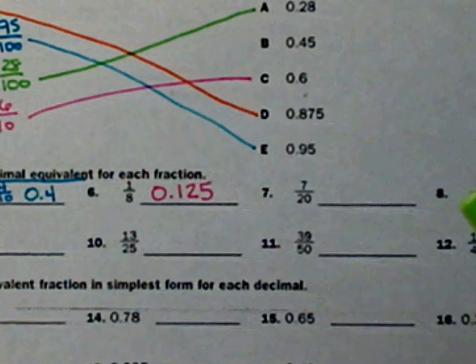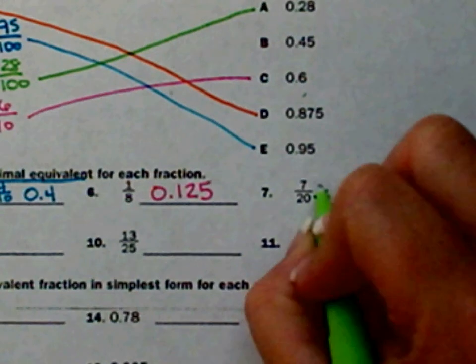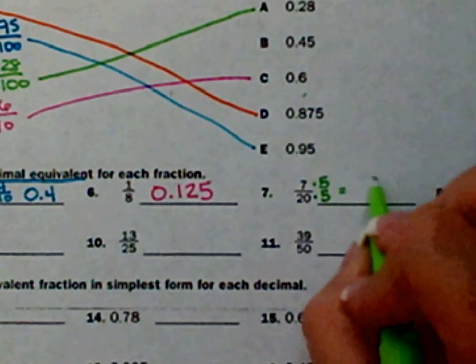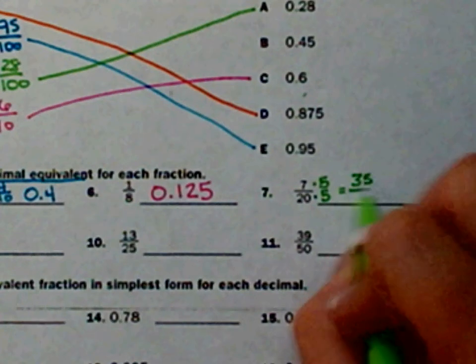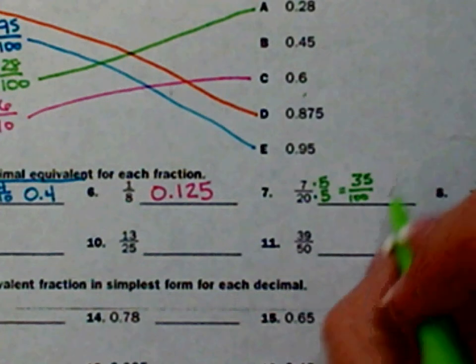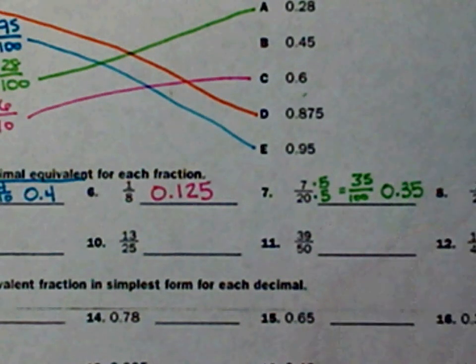Again, 7/20, 20th is not a benchmark, but I know I need to get to 100, so I'm going to multiply it by 5, and I get 35 hundredths. But remember they said decimal equivalent, so I need to convert that to a decimal. So that would be decimal 35.